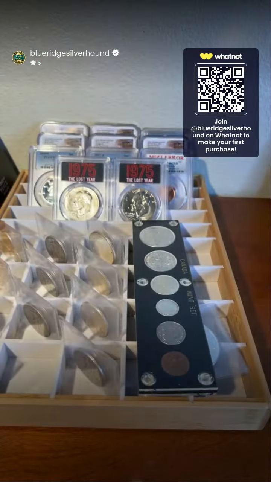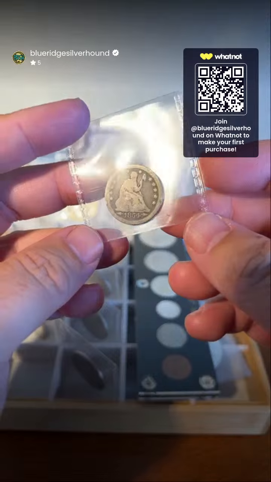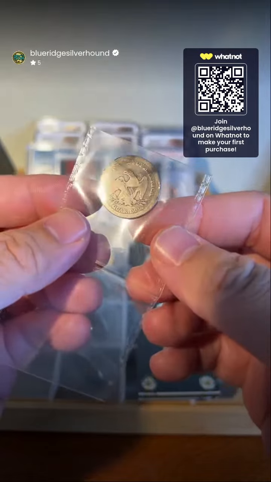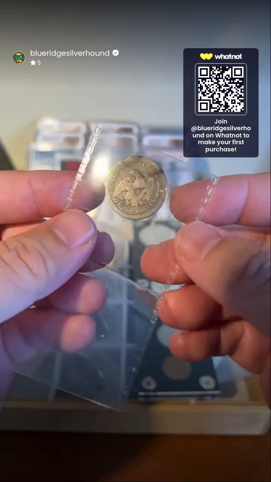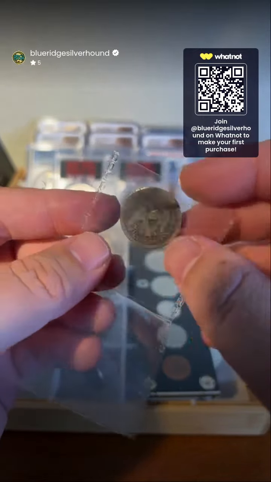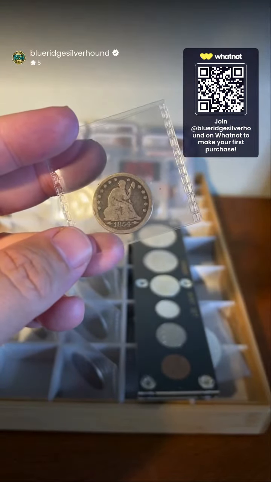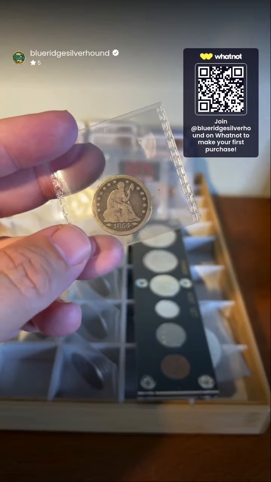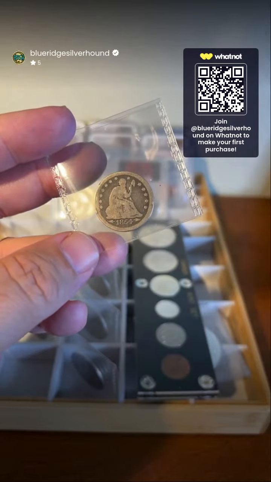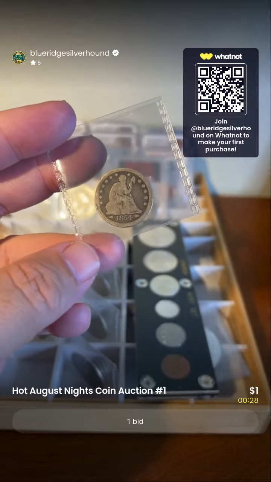All right. So we're going to start it off with a couple of seated Liberty quarters. Here's the 1854 with arrows at date. I would say probably Good 6. Nice, problem-free. It does have a little bit of a darker toned area right there. It's not damage or corrosion. But pretty nice singular low-end type piece for someone that just wants an example for a low-end type set or for a gift. So we'll go ahead and begin with this one here.